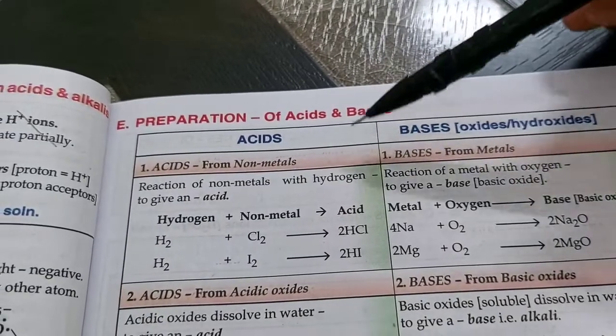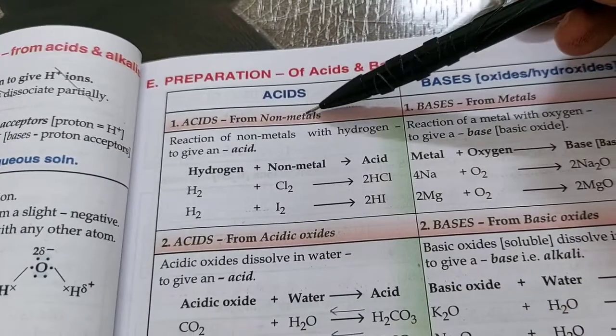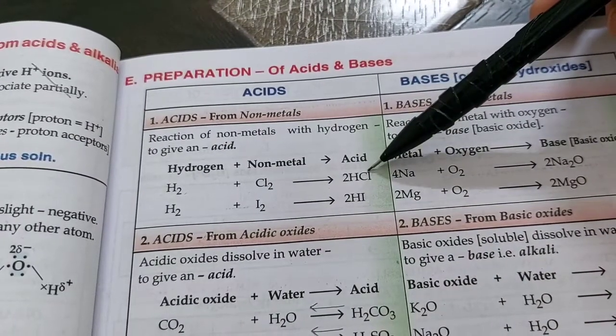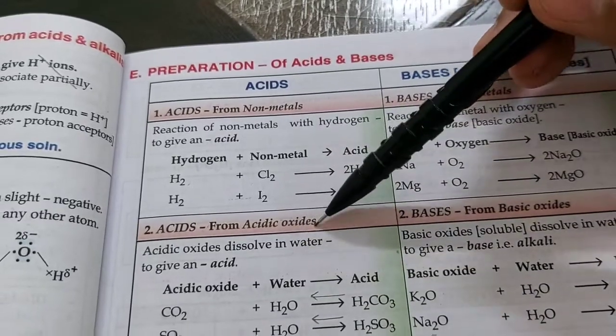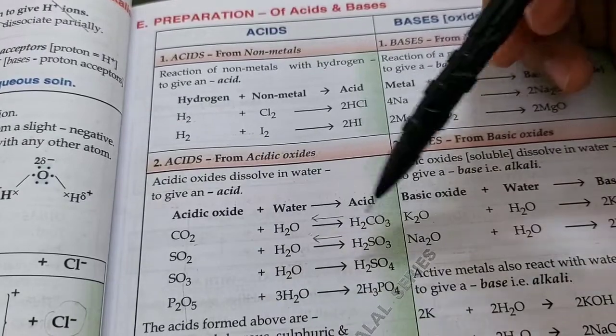Next, preparation of acids and bases. Well, there are 4 ways of preparing acids. First, from nonmetals. When they react with hydrogen, they form the acid, respectively. Second, take an acidic oxide, which are usually non-metallic oxides, and dissolve them in water. You get the respective acid.